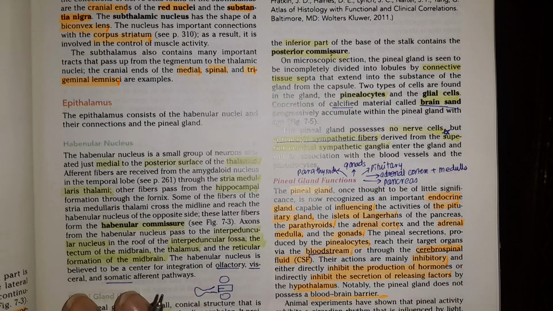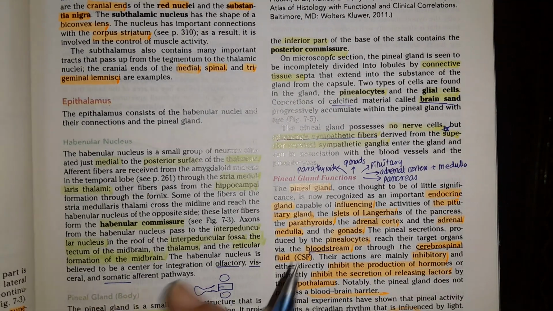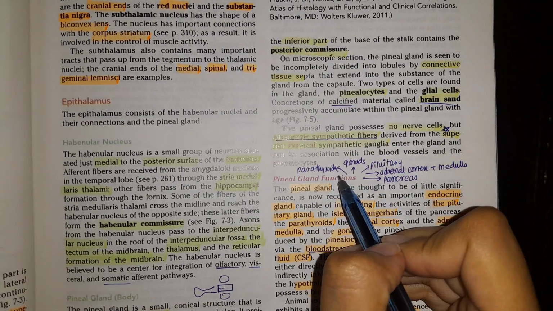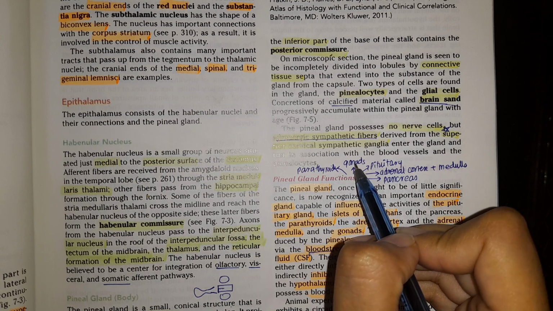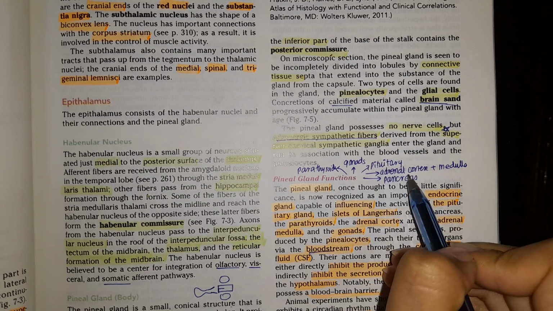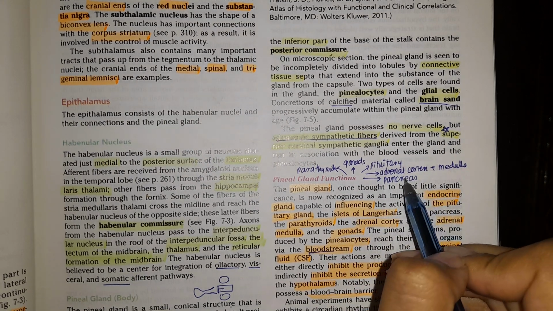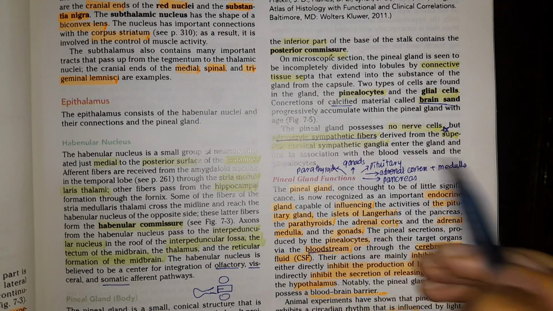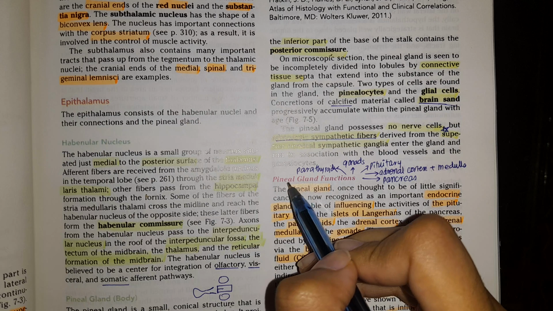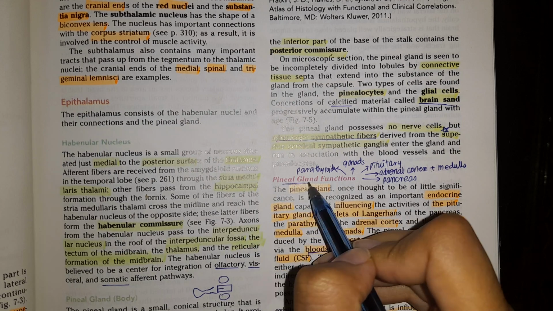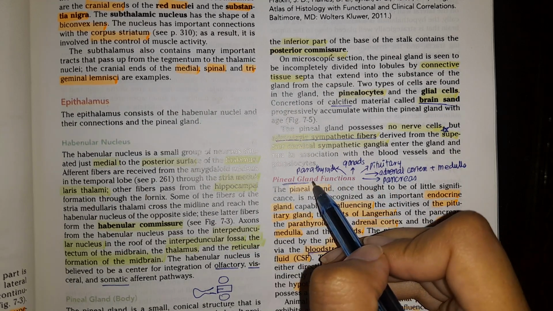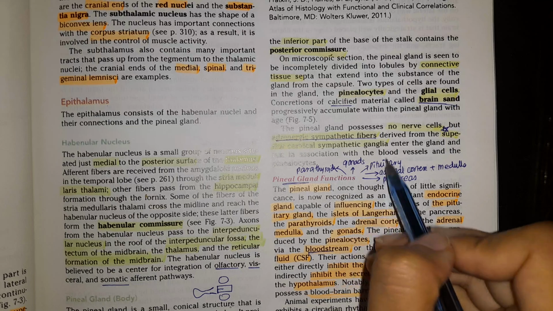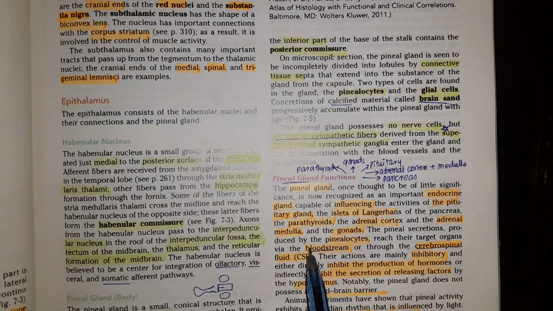Now the functions of the pineal gland. The pineal gland is going to send impulses to the gonads, the pituitary gland, the adrenal cortex and medulla, the islets of Langerhans of pancreas, and the parathyroid gland. And how are the fluids from the pineal gland going to reach these structures? They are going to reach by the bloodstream or the CSF.